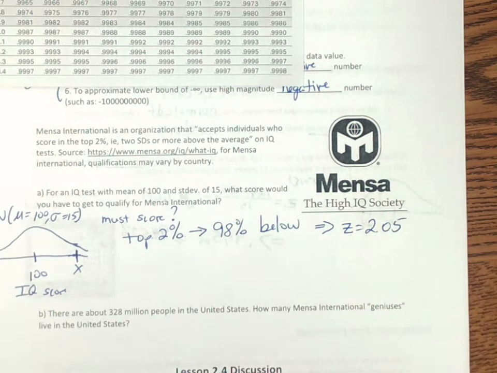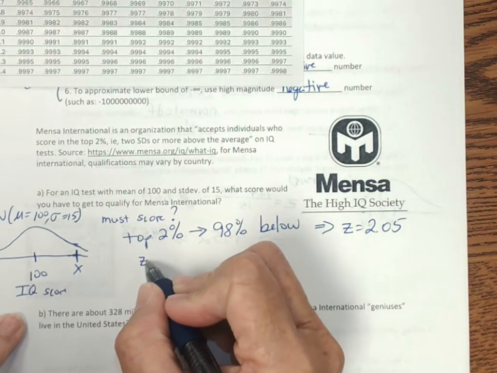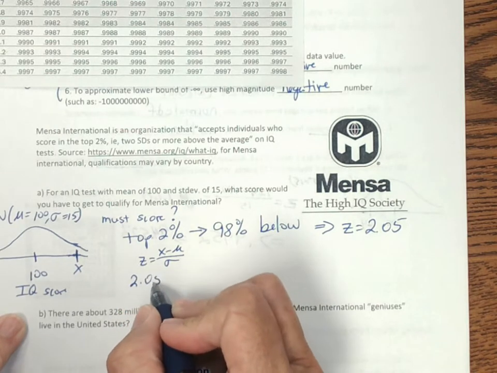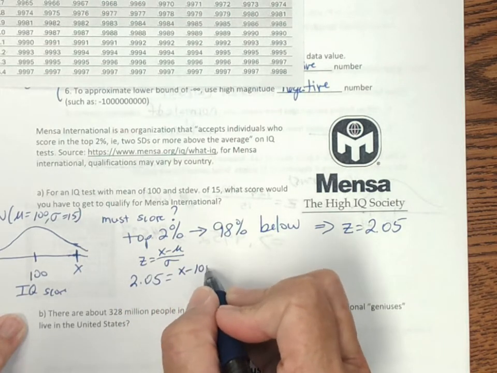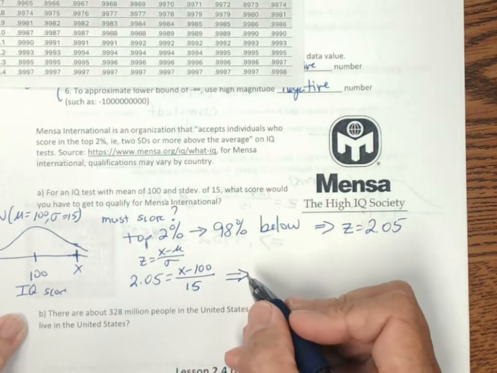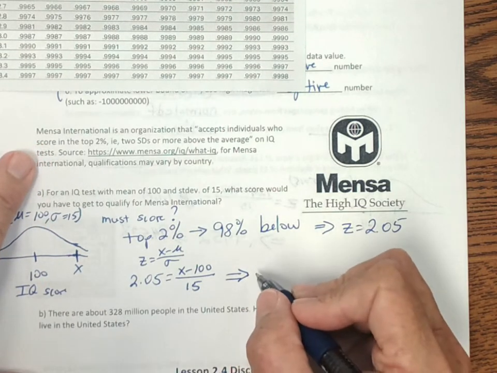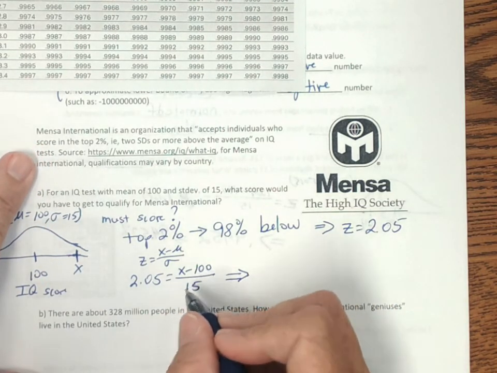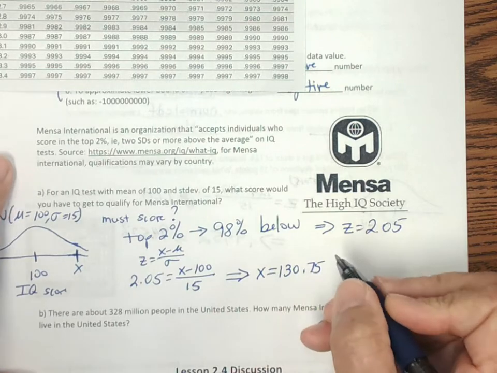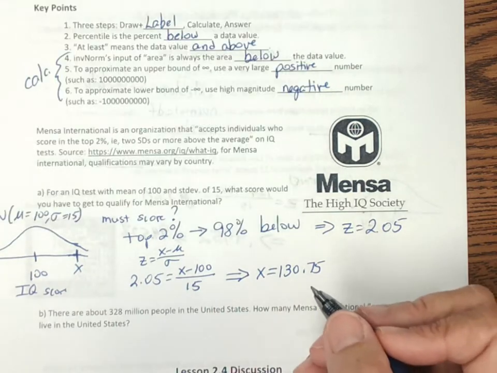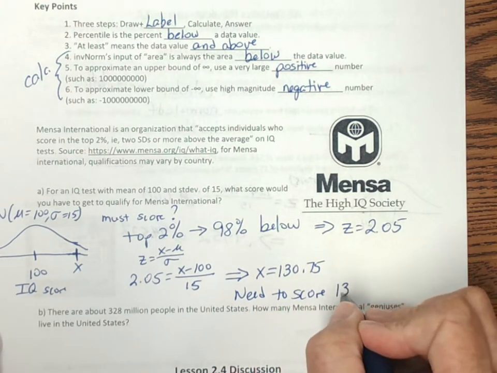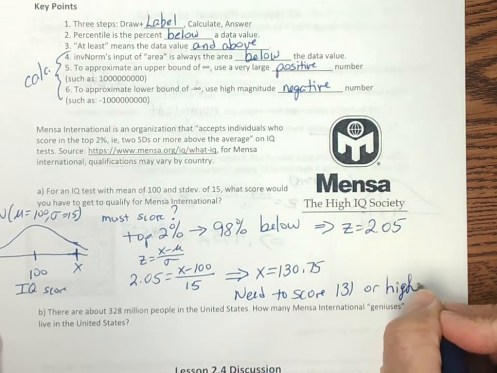And now I work backwards from that. So z equals x minus mu divided by the standard deviation. So 2.05 equals x minus 100 divided by 15. When you do that algebra, if I've done this correctly, hopefully, we multiply both sides by 15 and add 100, and we get x is equal to 130.75. So in other words, we need to score 131 or higher to join Mensa.